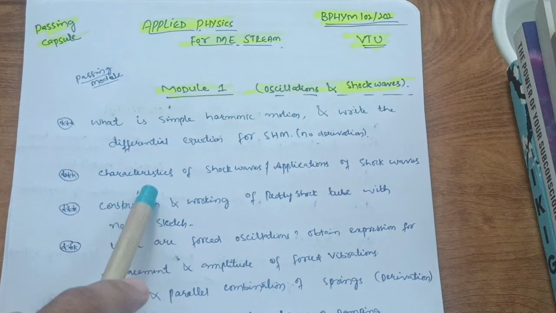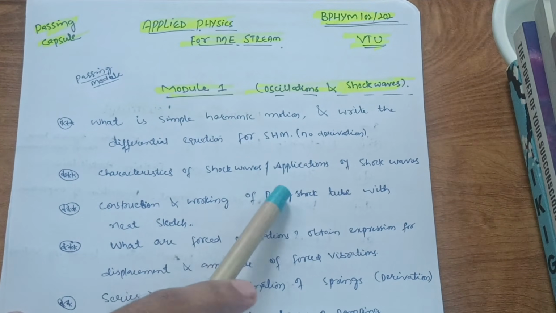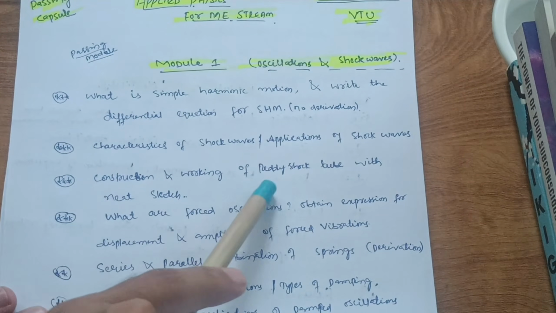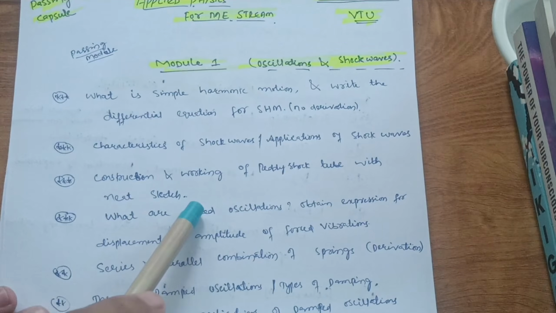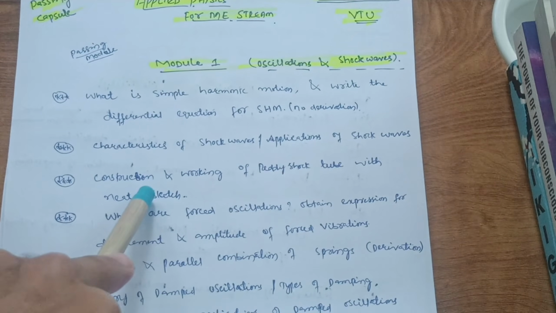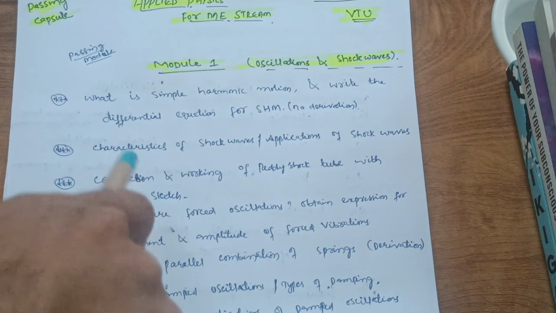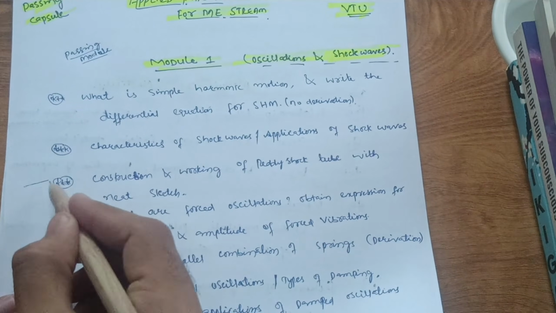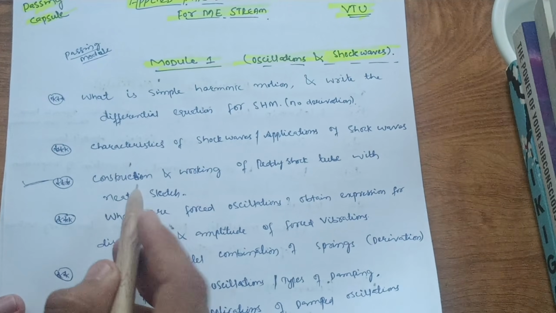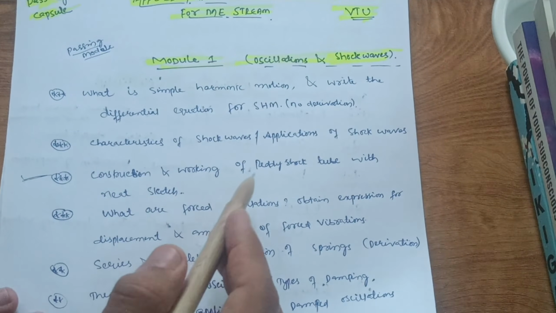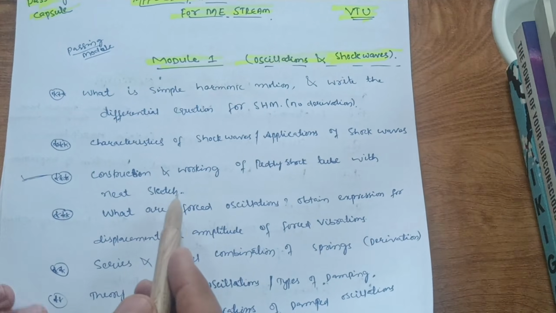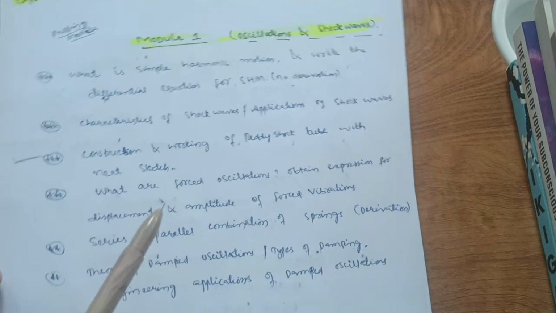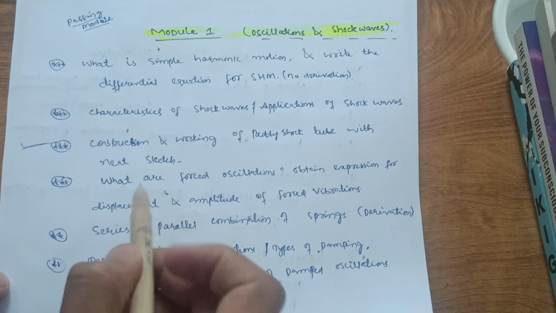Next one is the characteristics of shock waves and applications of the shock waves. Next one is construction and working of Reddy shock tube with neat sketch. Focus on this question, my dear friends. This is the most important question as far as previous papers are concerned, as it was also continuously asked in the 2018 scheme in the VTU examination, that is construction and working of Reddy shock tube with neat sketch. You can also refer to the 2021 paper, also 2021 scheme. It will be there in the question paper.